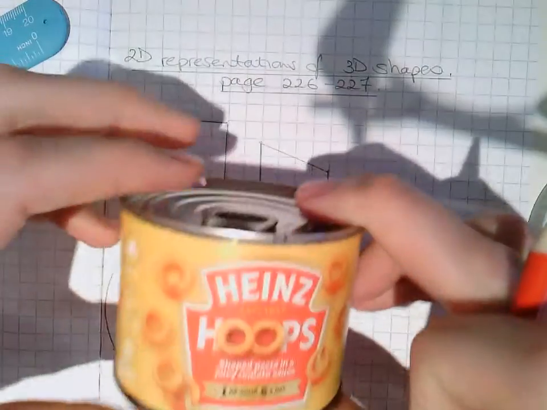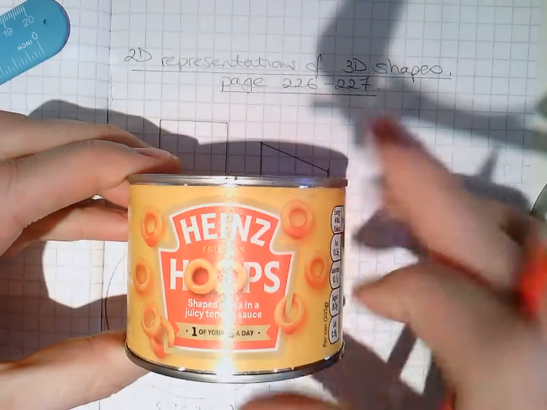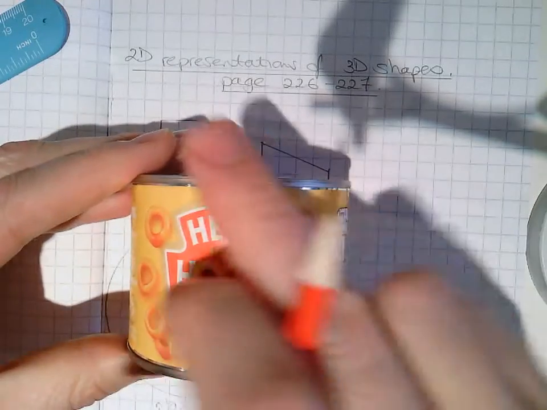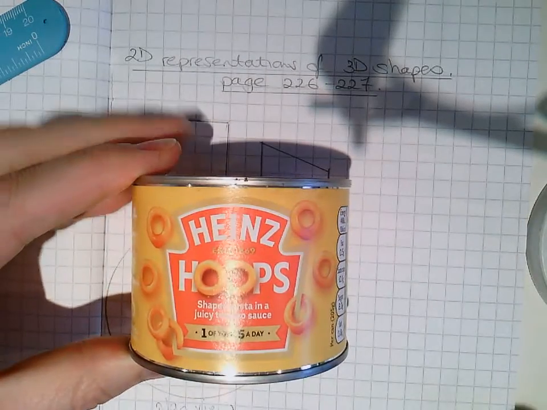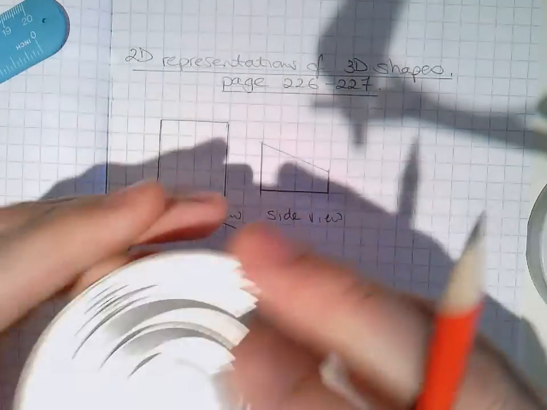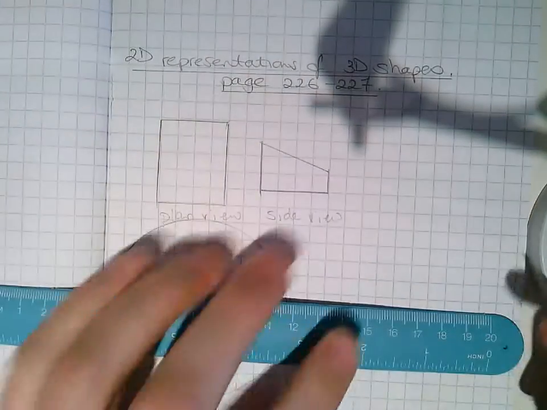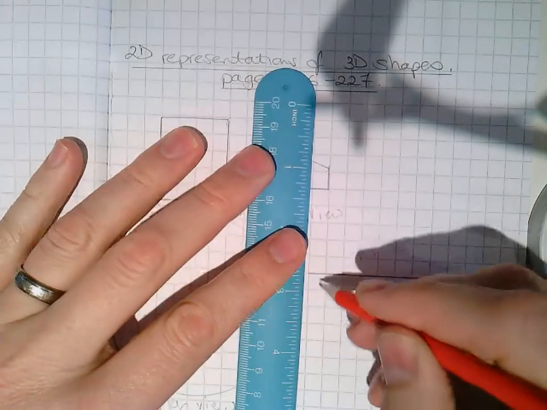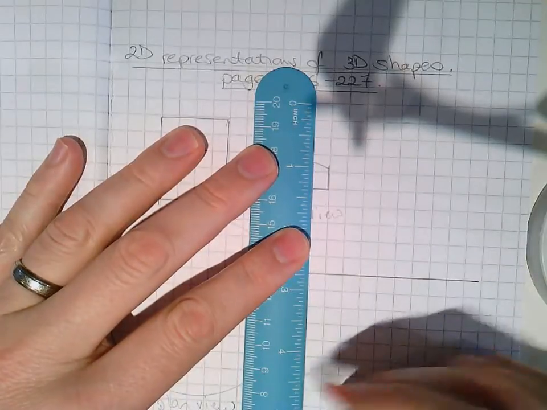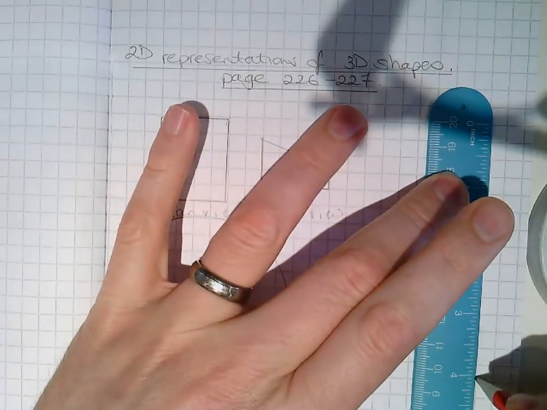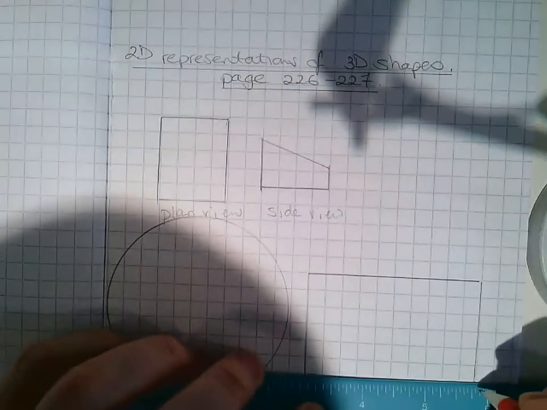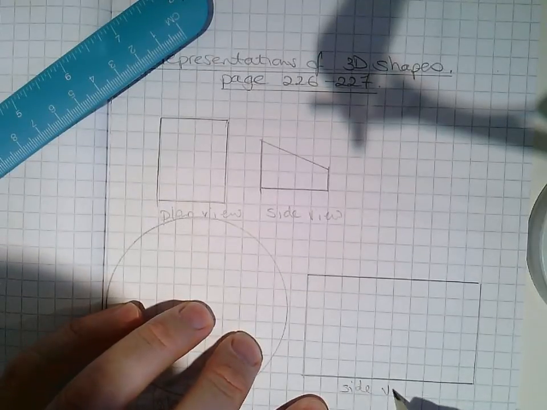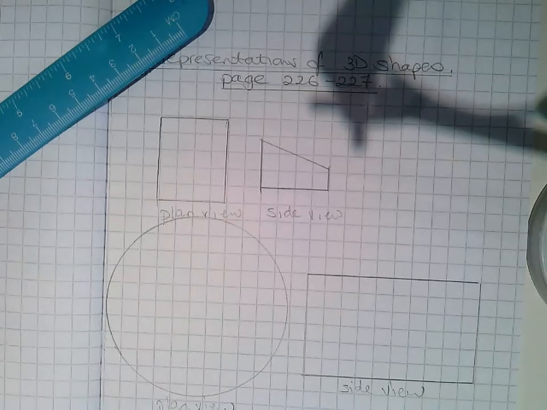And then we get a side view. Now when you look at it on its side, if you look directly down, you get a straight bit there, and a straight bit there, and you get seemingly two straight bits there. So what it actually makes is a rectangle. So I'm going to draw that just now. So it's quite deep. There we go, we have this plan view and this side view of our can of hoops.